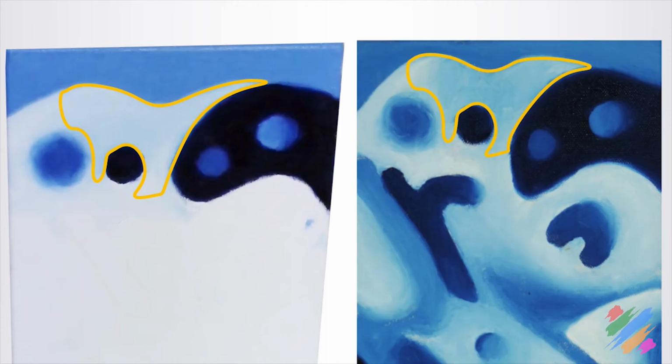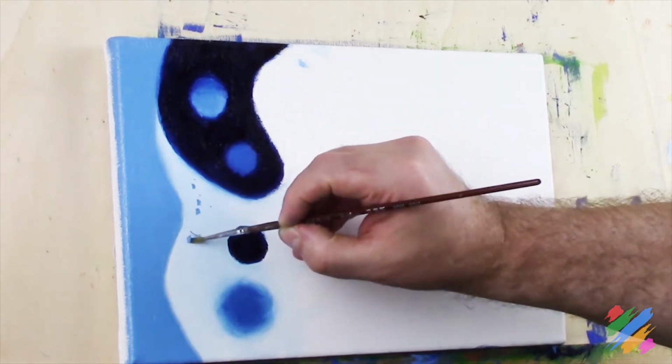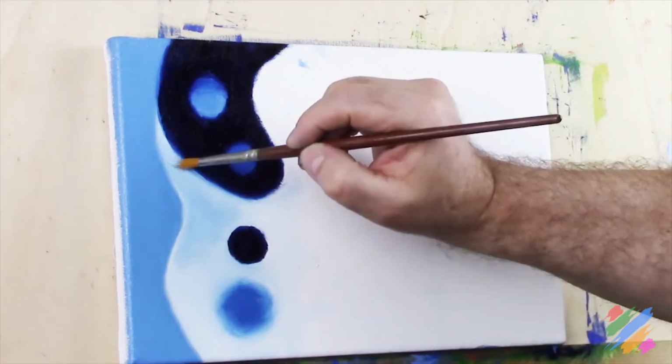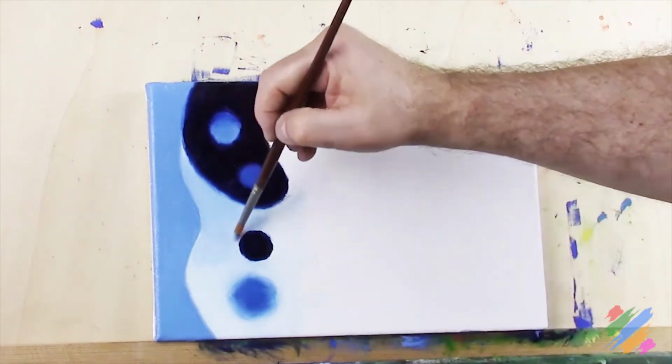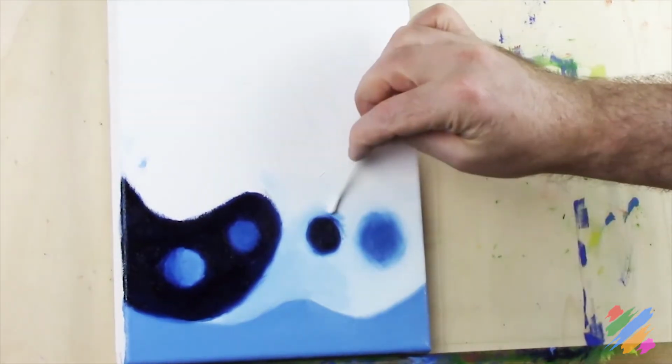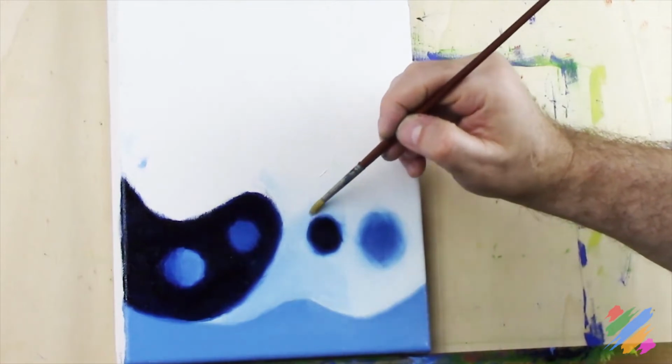Now that this area is almost complete, we can notice that it may be too light with respect to our model. So we're going to blend it with some blue to make it darker, and then we're going to fade it. If we make a mistake, we know what to do. We clean it off and repaint it.